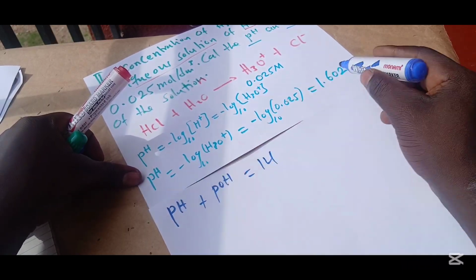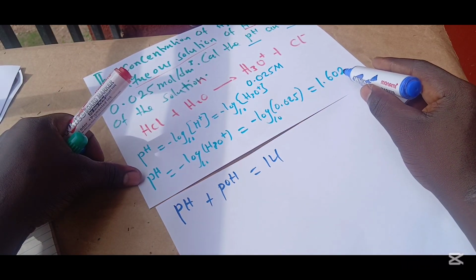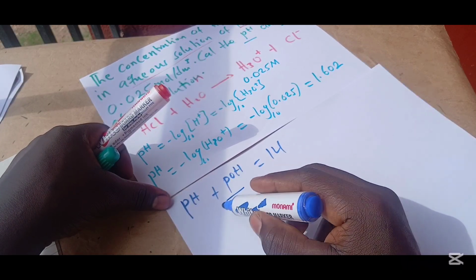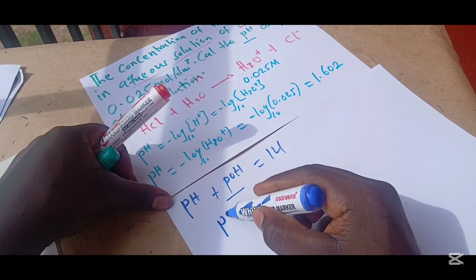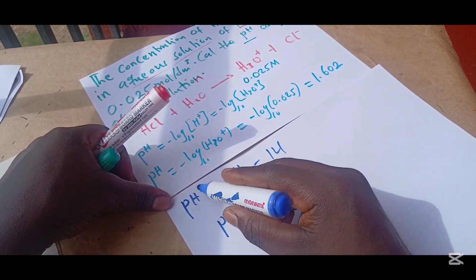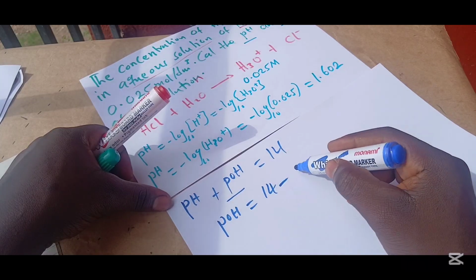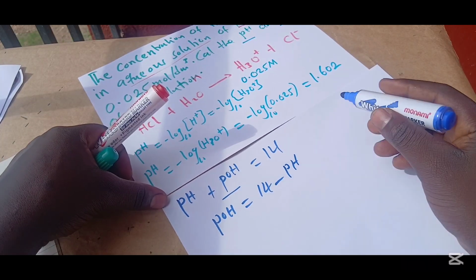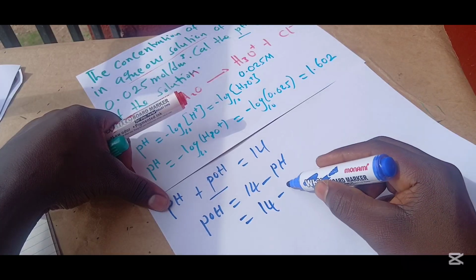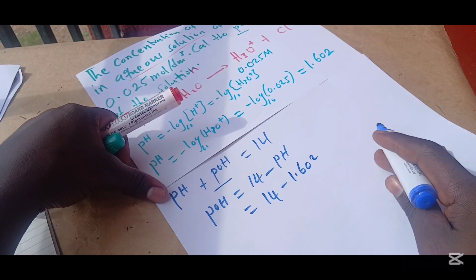We know our pH here, which is 1.602. So let's make pOH the subject. Letting pH cross the equation sign, it becomes 14 minus pH.